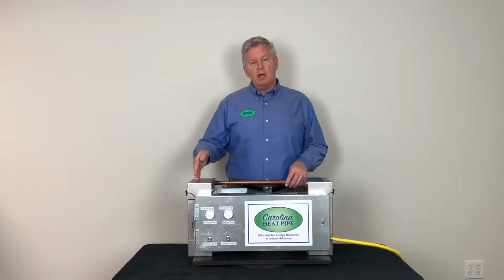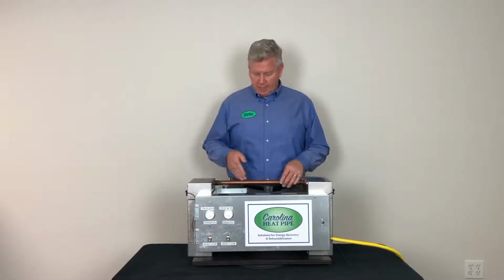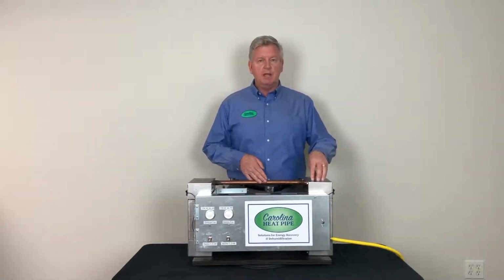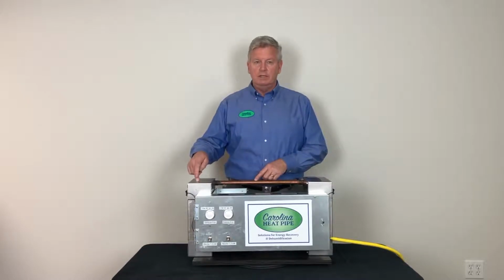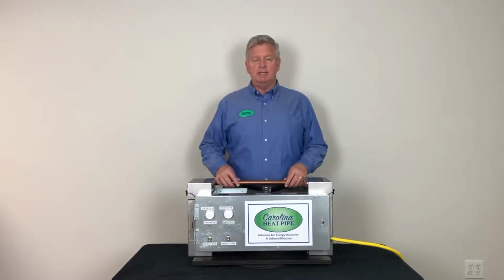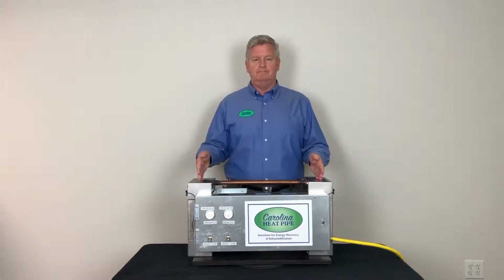The coil in the exhaust picks up heat, the refrigerant boils, and the heat energy is transferred to the coil in the supply air. The refrigerant then gives up heat to the supply air, condenses, and returns to the exhaust coil. This is an adiabatic process that continues as long as there's a temperature difference between the two coils.